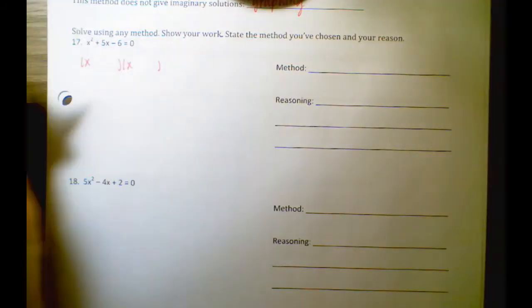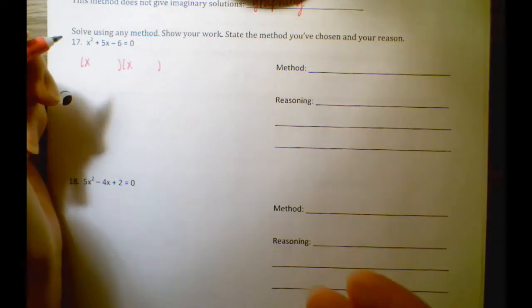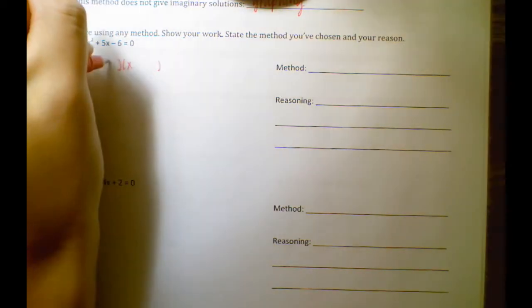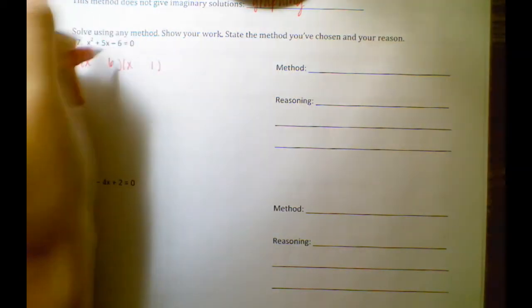X times x is x squared. Factors of 6 that add or subtract to get 5. Okay, this one's a tricky one. You could use 6 and 1 or 3 and 2, right? I'm going to try 6 and 1 though first.